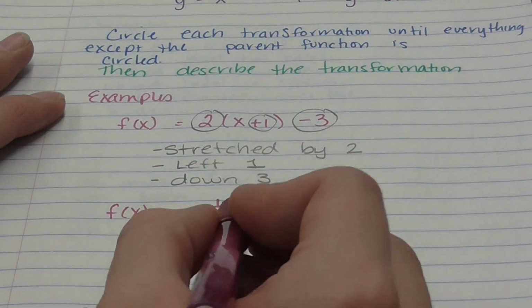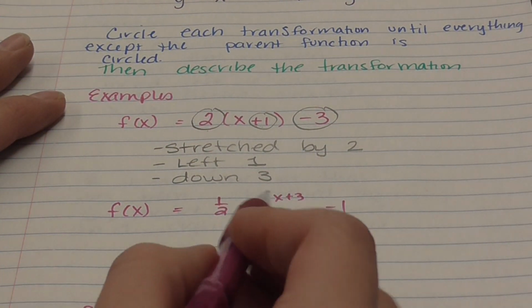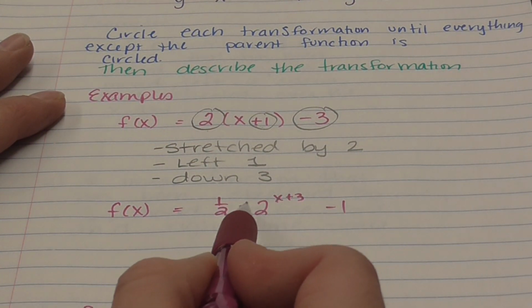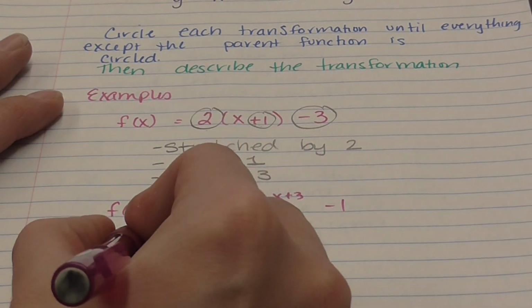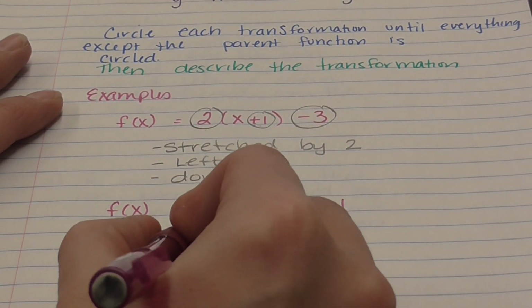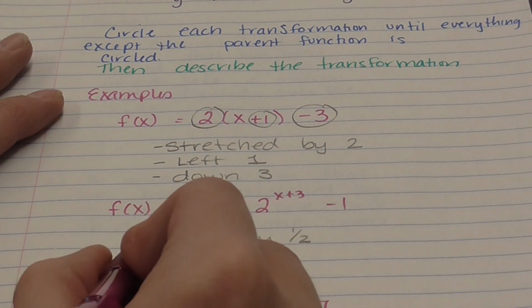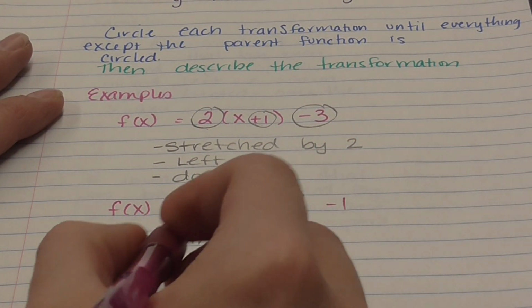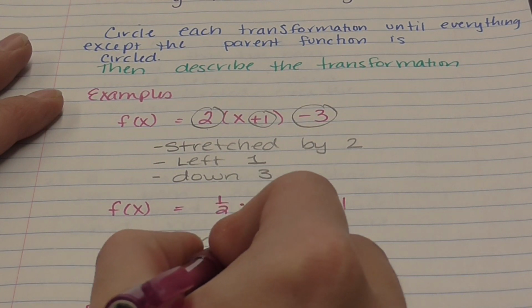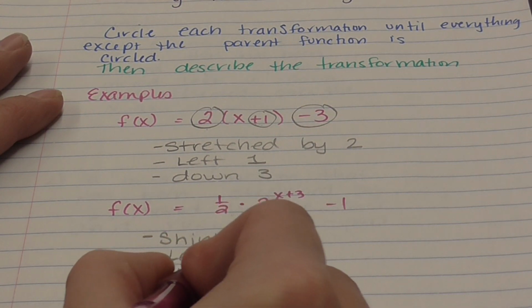The next one, this is going to be an exponential function because my x is upstairs. I've multiplied by 1/2 because it's a fraction. I know it shrinks by 1/2. I know I'm going to move it to the left 3. And I'm going to move it down 1.